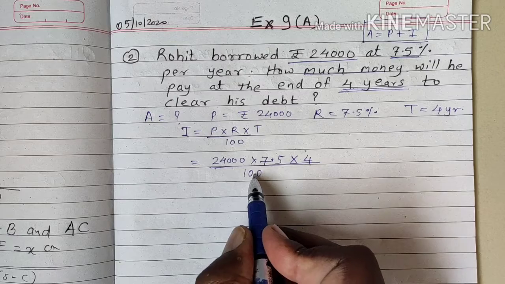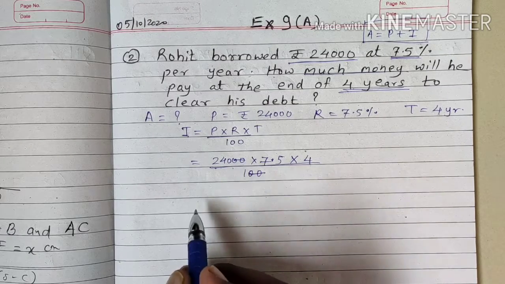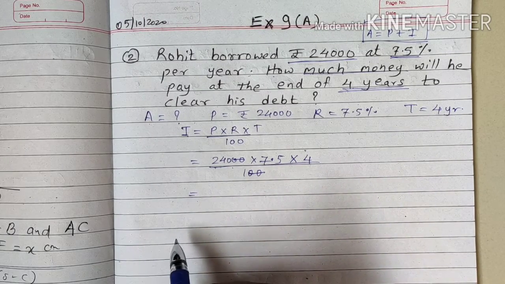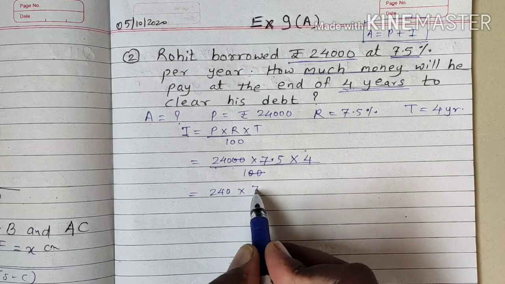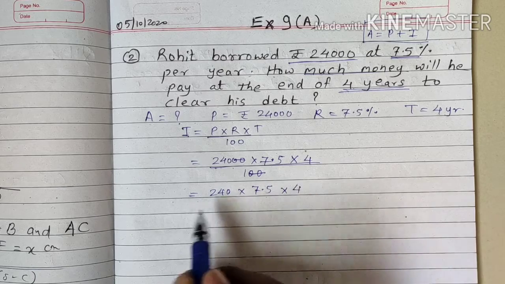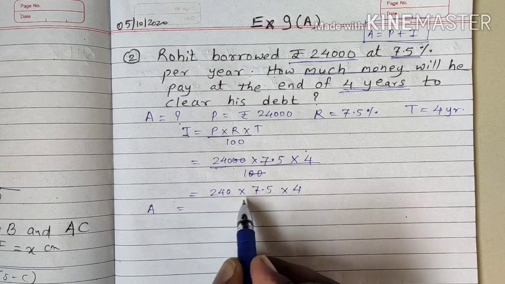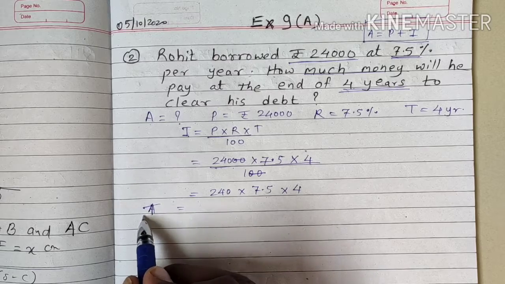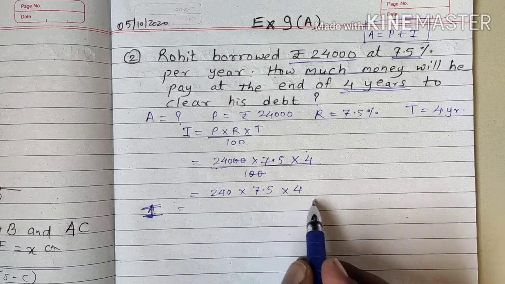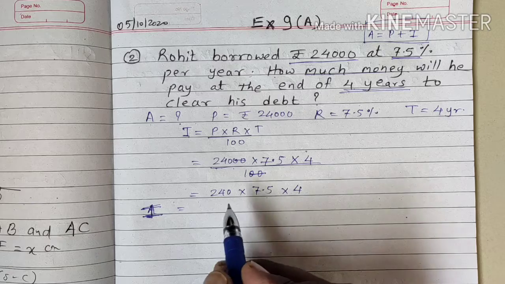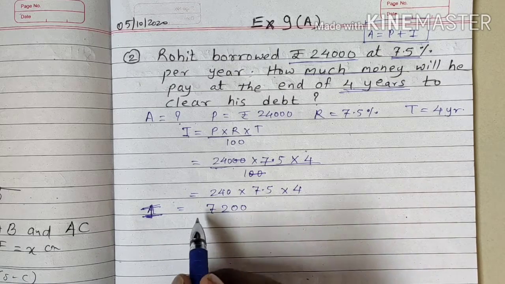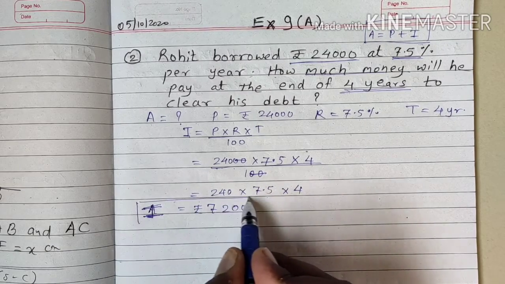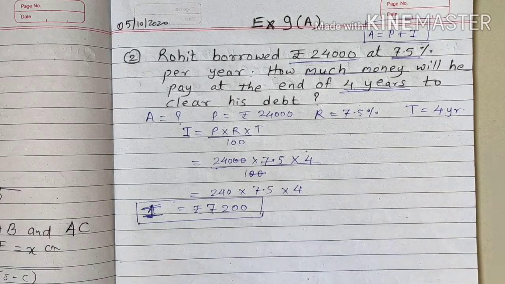Now see what will happen here. 0 and 0 will get cancelled, correct? So there will be the multiplication of 240, 7.5 and 4. So what should be the multiplication here to calculate the interest? Multiplication will give us 7,200, correct? Rupees 7,200 is the interest.